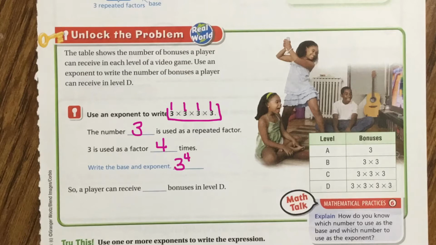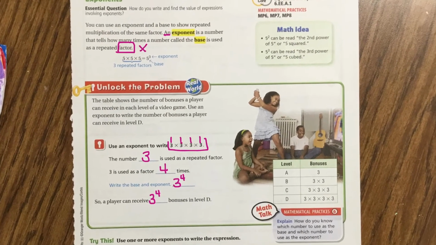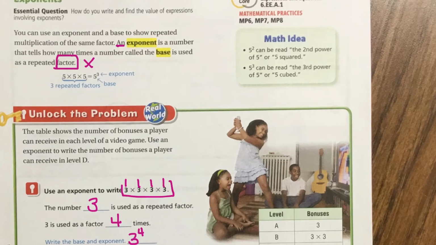Now remember, it has to go up in the top right corner because if you don't do that, then it looks like 34. So make sure it goes in the top right corner. Okay, so the player can receive 3 to the power of 4 bonuses in level D. Now, if you look up here, this is what we talked about. If it's to the power of 2, it is squared. If it's to the power of 3, it is cubed, just like 2D and 3D.